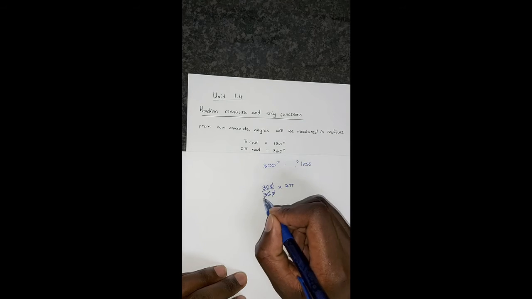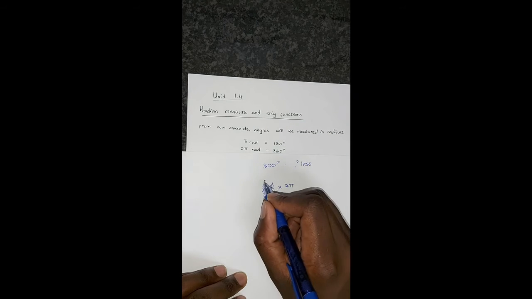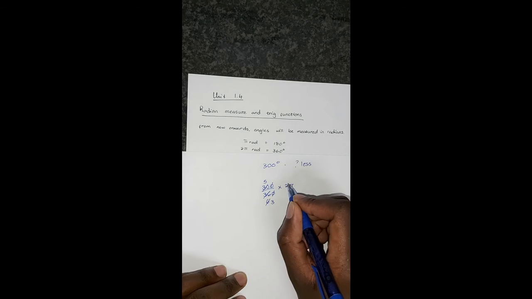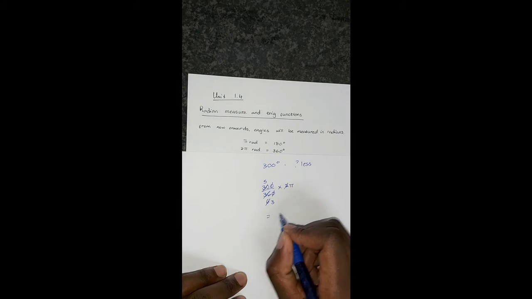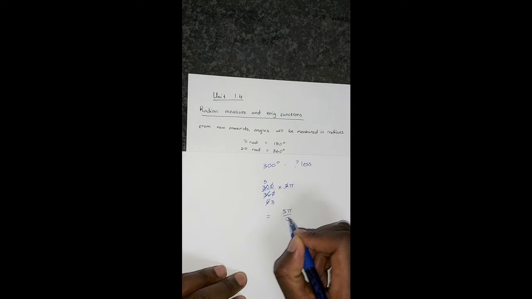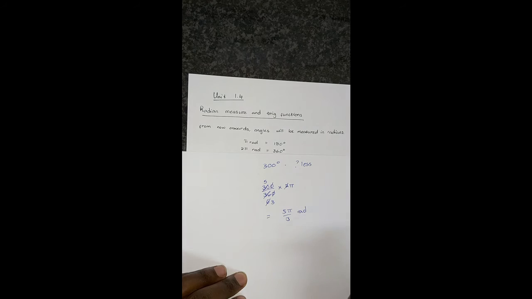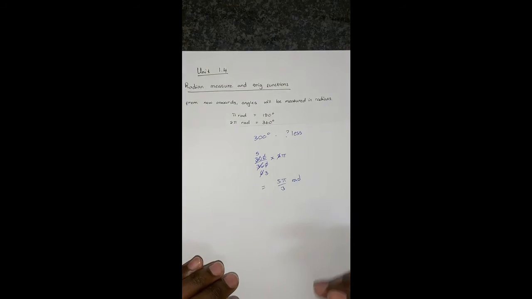And that cancels that. 6, that's 5. Then that's 3, that's 1. So it's 5 pi over 3 radians. So you can use simple ratios, simple proportions, and then it will be easier for you.